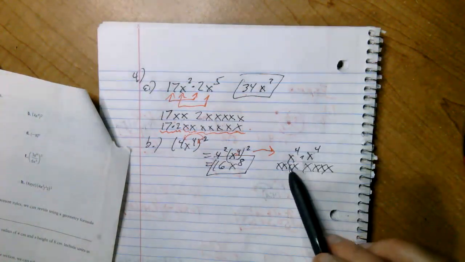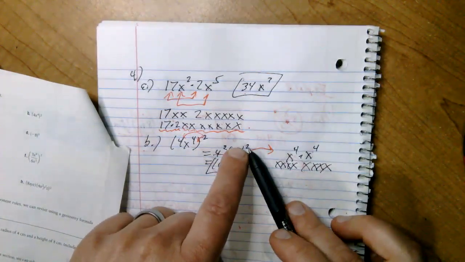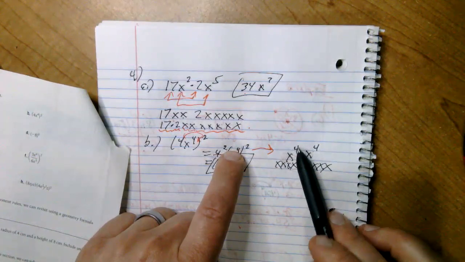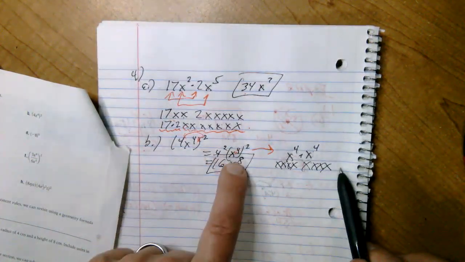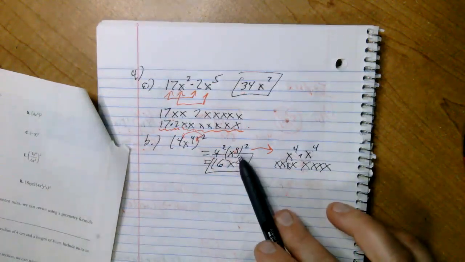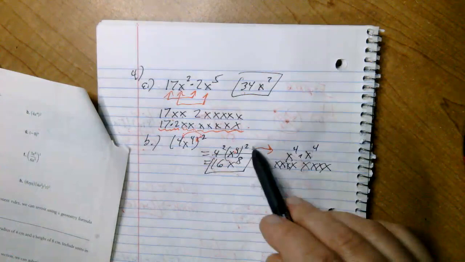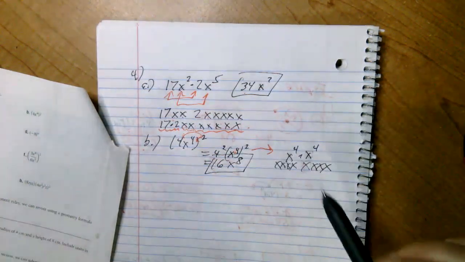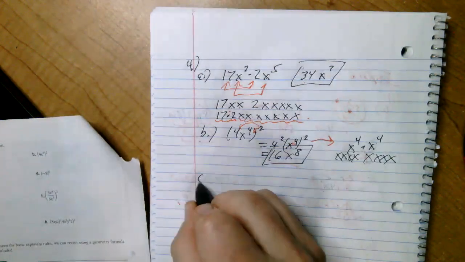But see, if you do it this way, I didn't say add, I didn't say multiply, I just thought about it. What does the power of 2 mean? 2 of them. What does the power of 4 mean? 4. Look at it. 8 of them. Done. I don't have to memorize, should I multiply, should I add, right? Think about it. Or memorize it and then check it. Okay, what about C?